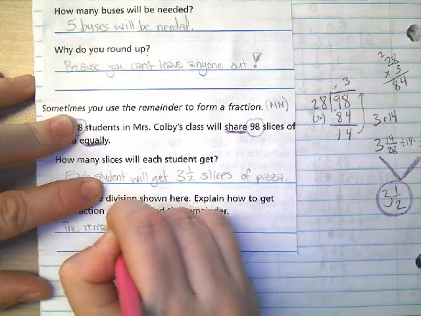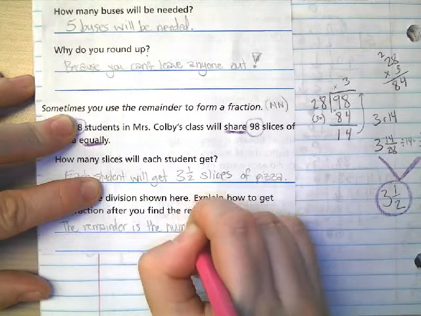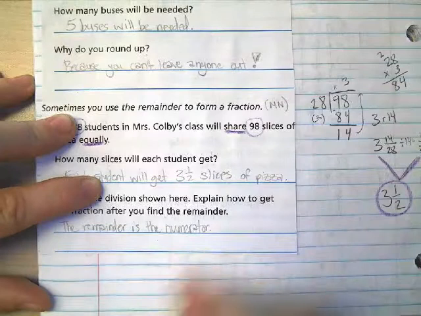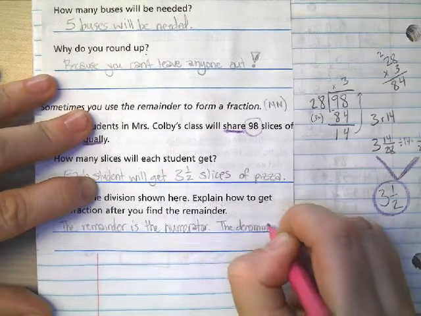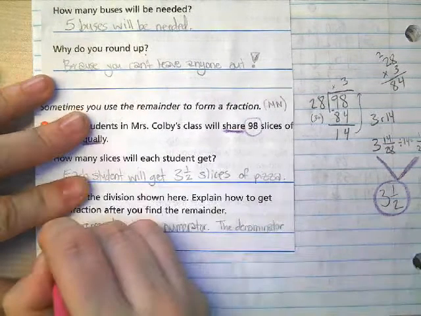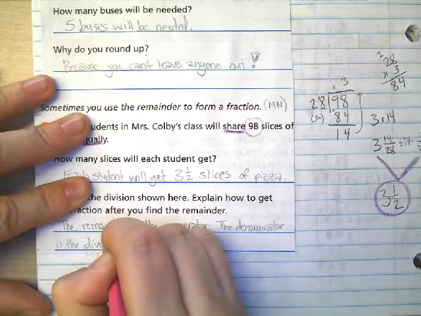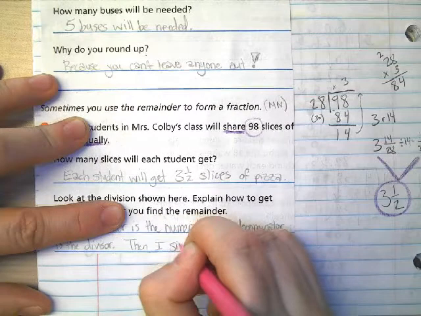And the next, look at the division shown here. Explain how to get the fraction after you find the remainder. Okay, so after we found 14 as the remainder, what did we do? The remainder becomes the numerator. Period. The denominator is the divisor.